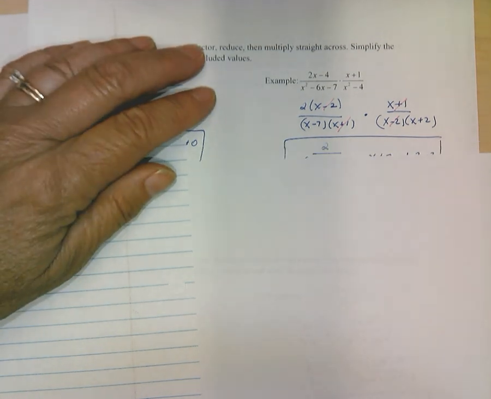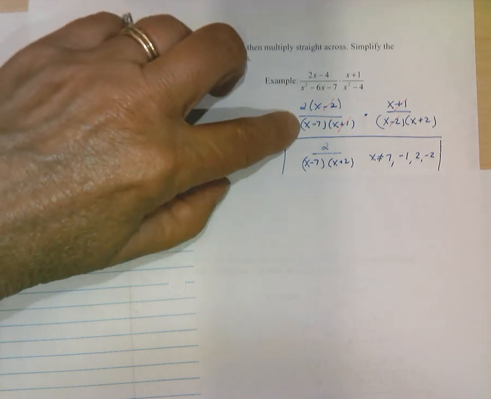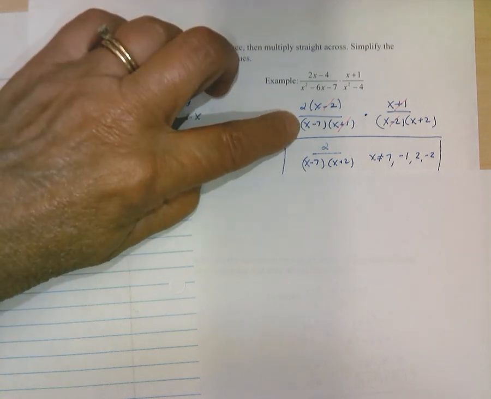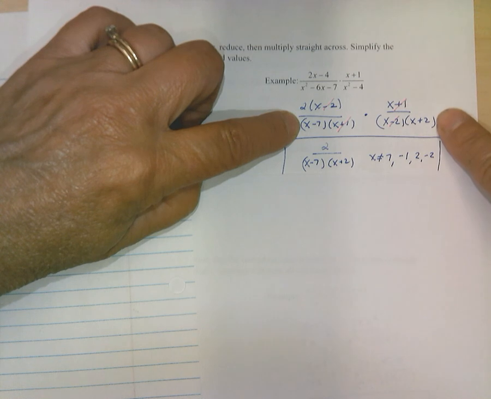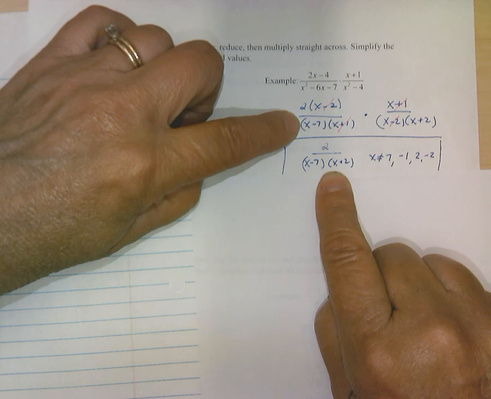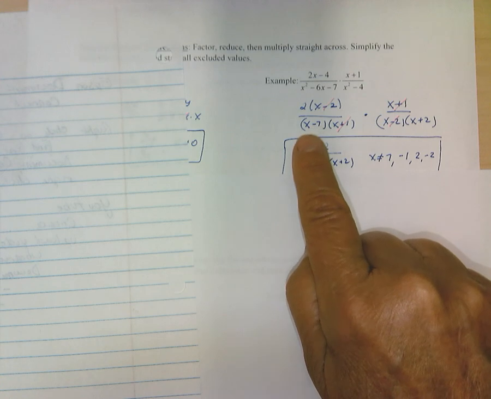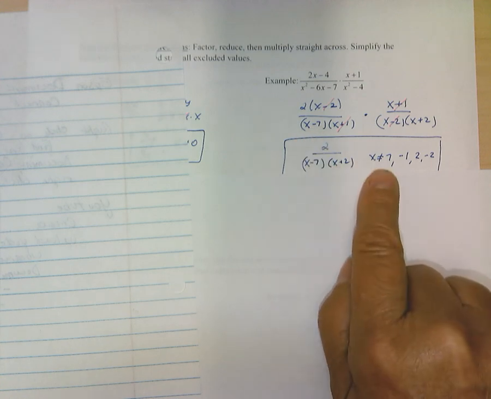And I write whatever's left. Everything in the numerator that's left is 2. Everything that's left in the denominator is the x minus 7 and the x plus 2. I'm not going to multiply them back together. You may if you want to, but it's a wasted step. It's usually left in this form. And then I make sure I look at my denominator once I have factored to figure out what x cannot equal.